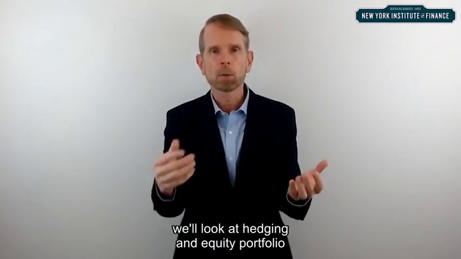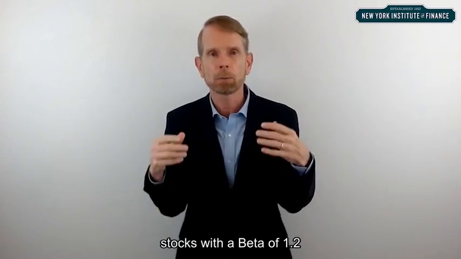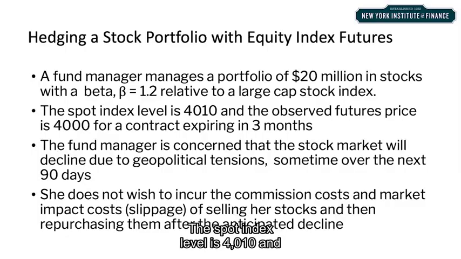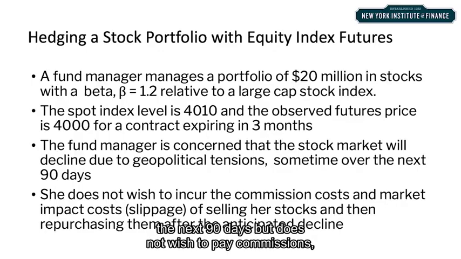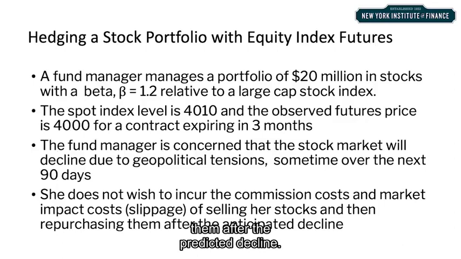In the next example, we'll look at hedging an equity portfolio holding $20 million of stocks with a beta of 1.2 relative to a large cap stock index. The spot index level is 4,010 and the observed futures price is 4,000 for a stock futures contract expiring in 3 months. The fund manager is concerned that the market will decline due to potential increases in interest rates sometime over the next 90 days, but does not wish to pay commissions and market impact costs or slippage by selling the stocks and then repurchasing them after the predicted decline.